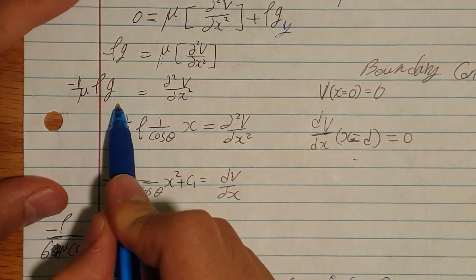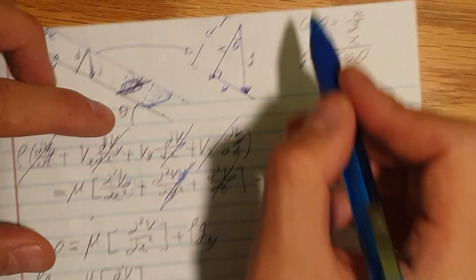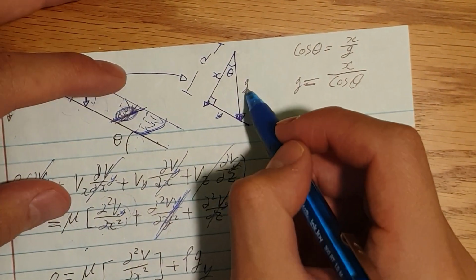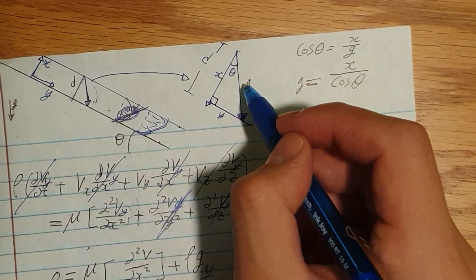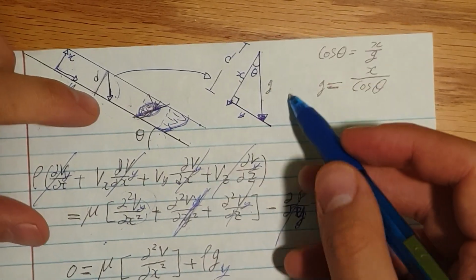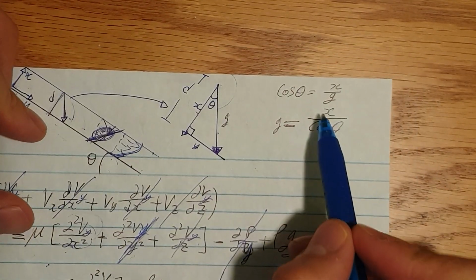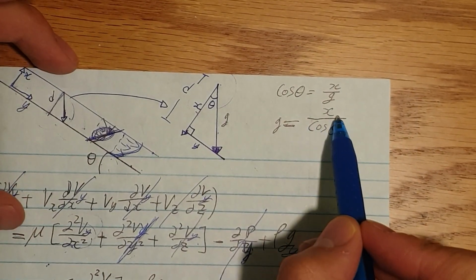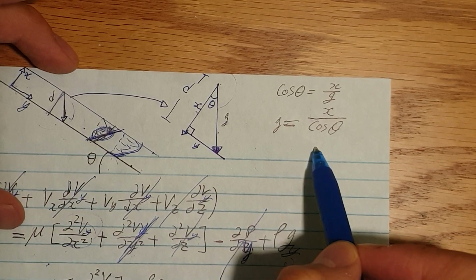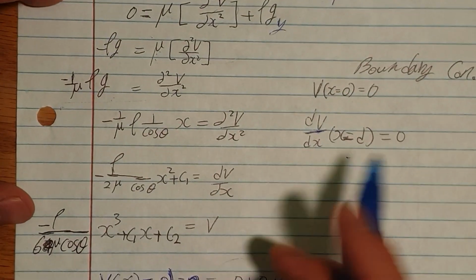Before we take the integral, let's look at our g. The g over here is actually something we can interpret in terms of x. So cosine theta is equal to x over g. That makes g equal to x over cosine theta.